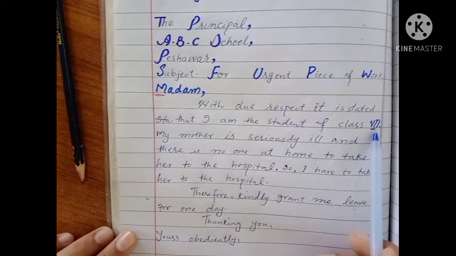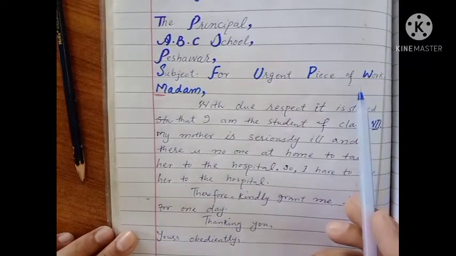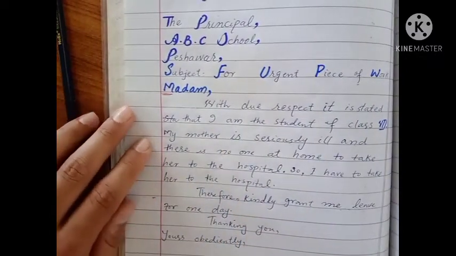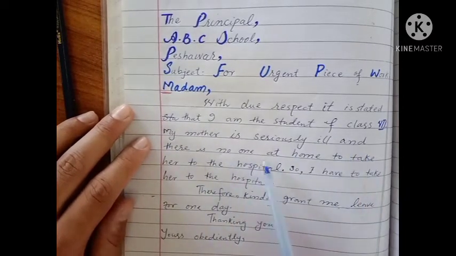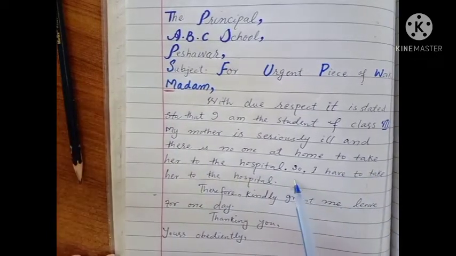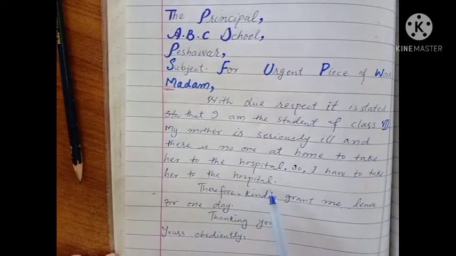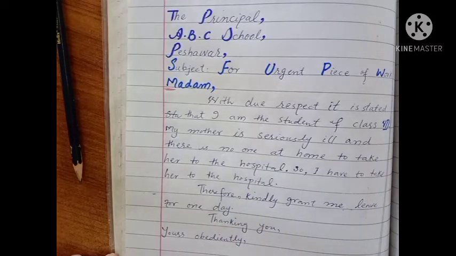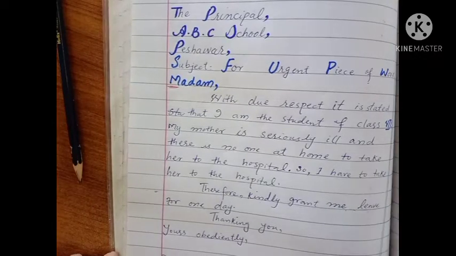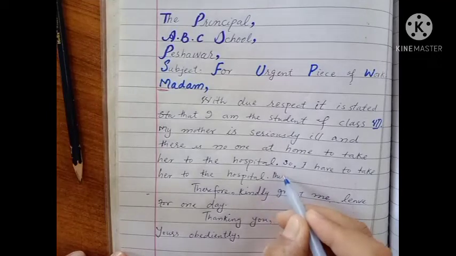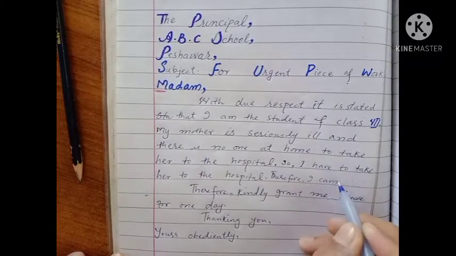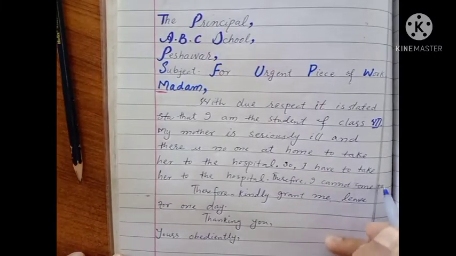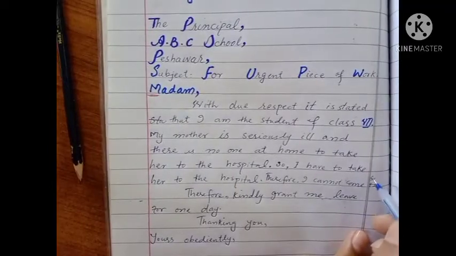And one more thing: here it is for an urgent piece of work, so you can write down any subject. Now here it is, my mother is seriously ill and there is no one at home to take her to the hospital. So I have to take her to the hospital. Therefore, kindly grant me leave for one day, or therefore I cannot come to school. Kindly write it down completely like this.